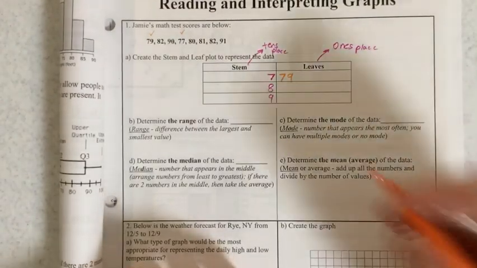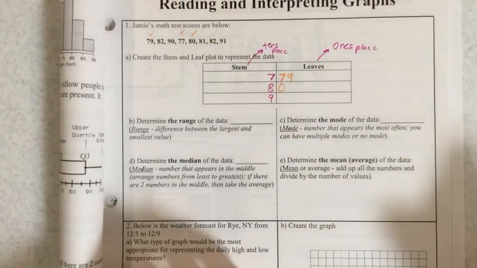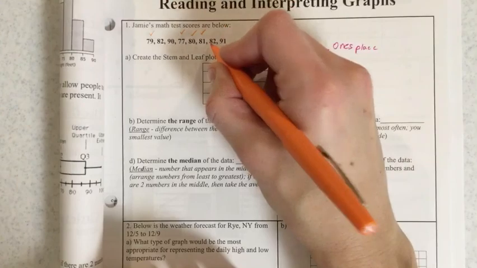Now we go to 80. We need a 0 to denote that. Next test score is an 81. So we'll put our 1 there. Then an 82.